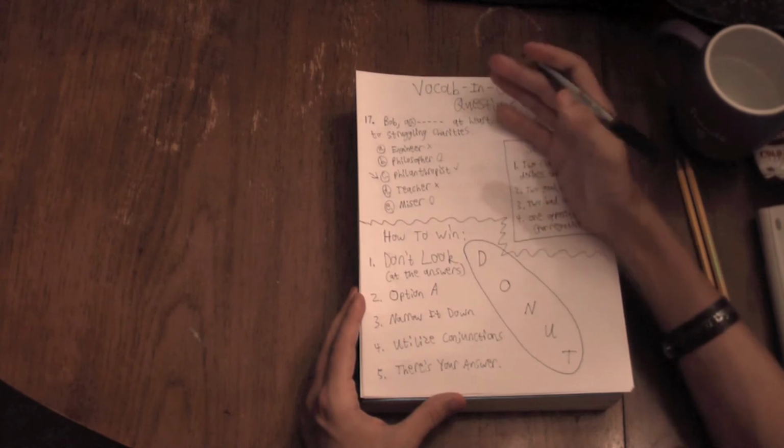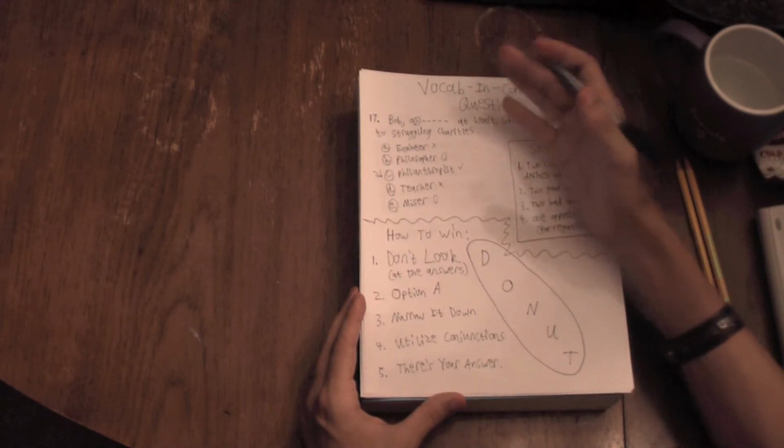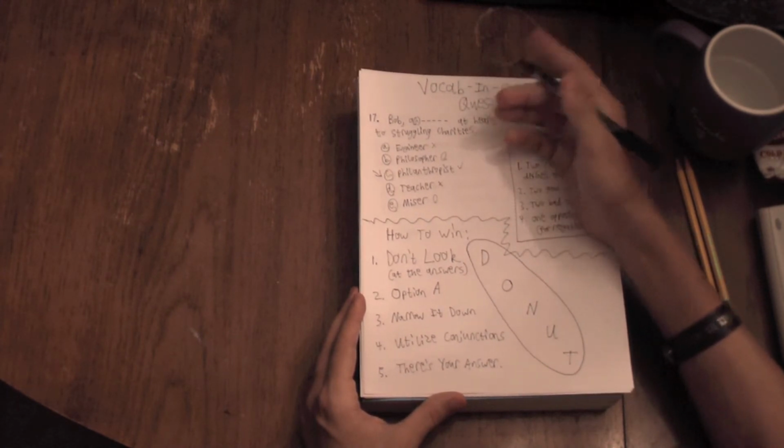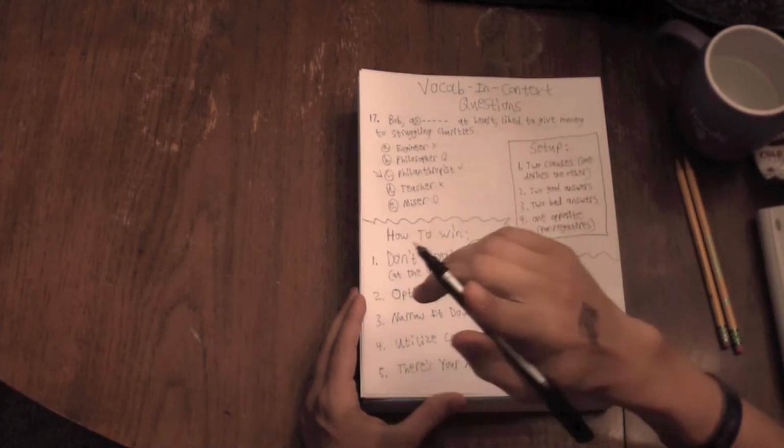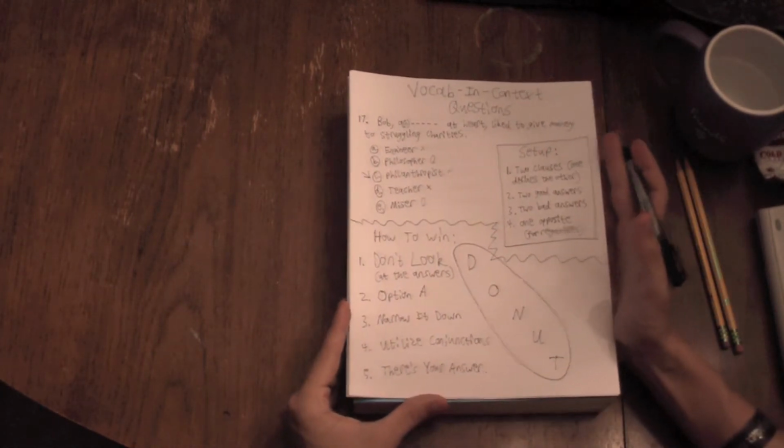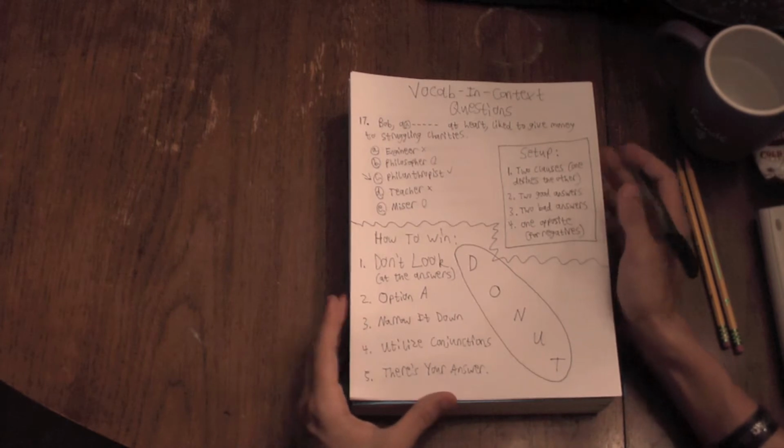And in this case, that happens to be the correct answer. But questions are not going to be this straightforward and simple. So let me tell you exactly how to solve it. But before I do that, this is the setup of every single vocabulary and context question.